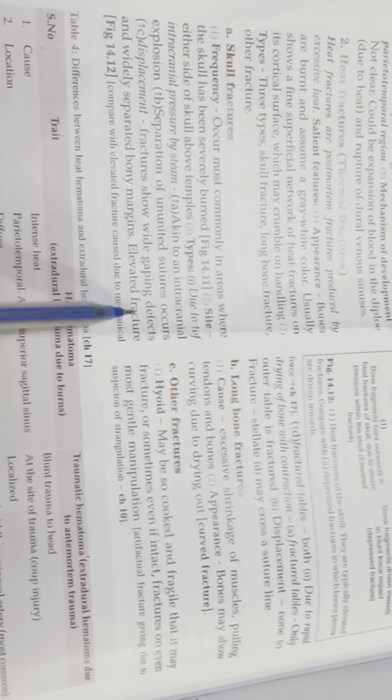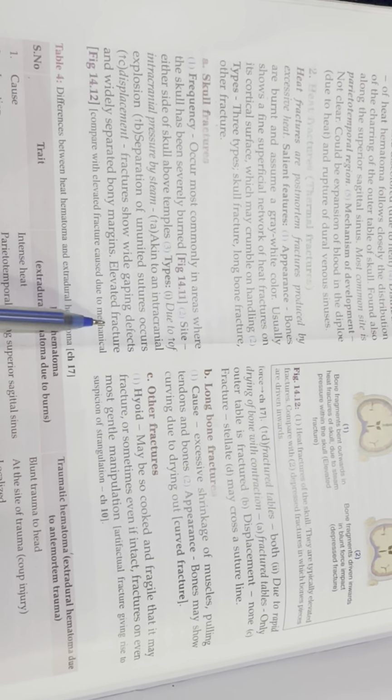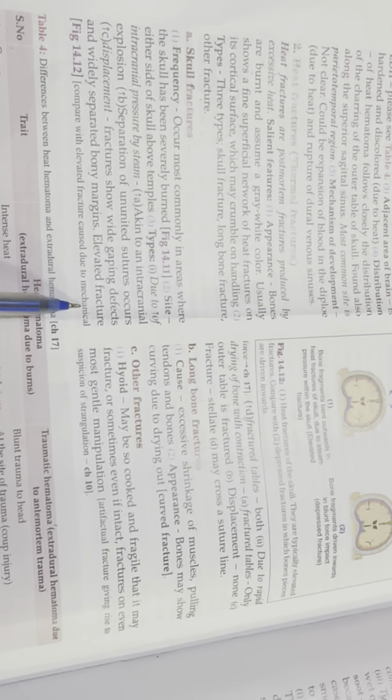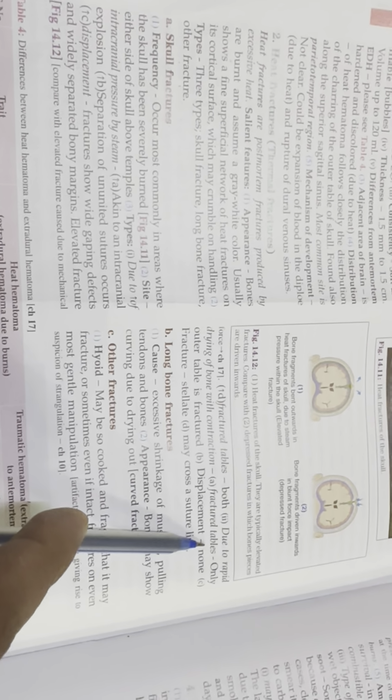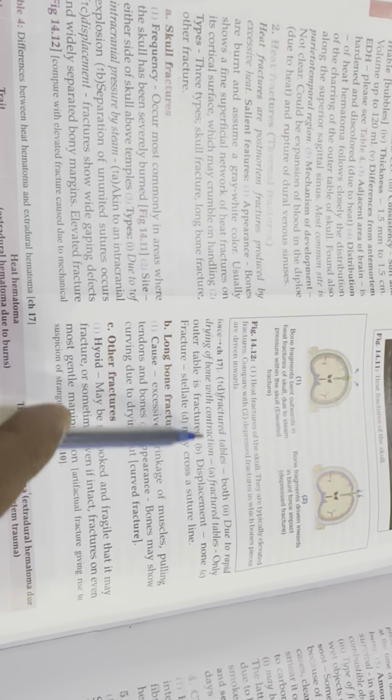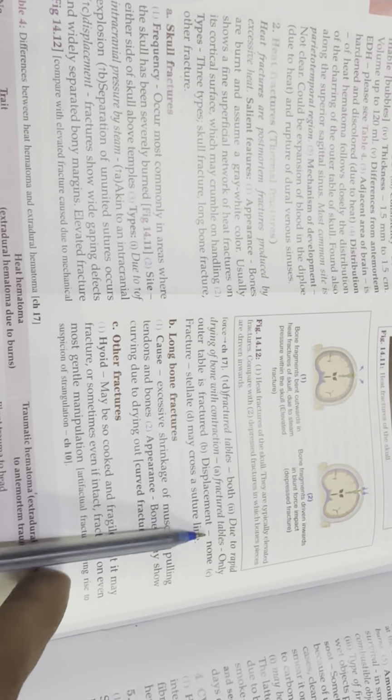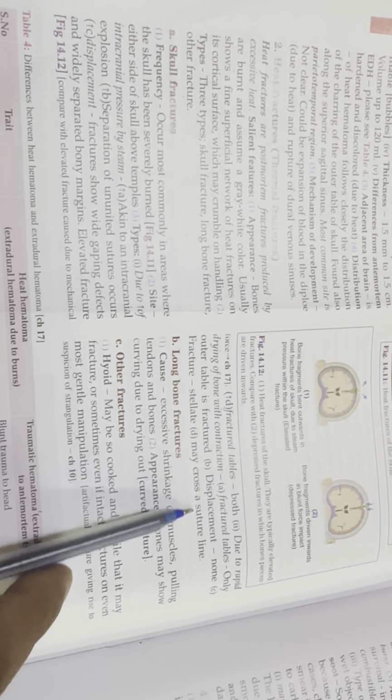Elevated fracture: compare with an elevated fracture caused by mechanical force. Fractures of the tables are both due to rapid drying of the bone with contraction. Only the outer table is fractured, with no displacement. A stellate fracture may cross a suture line.